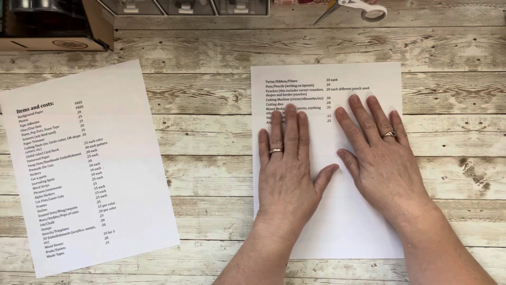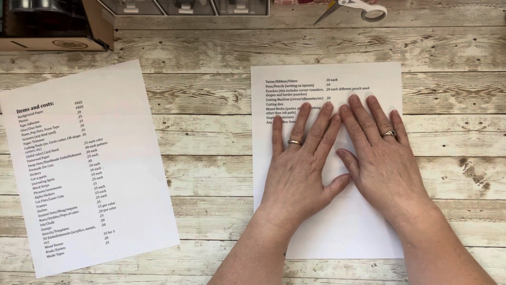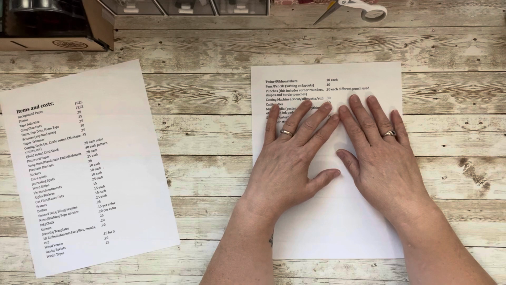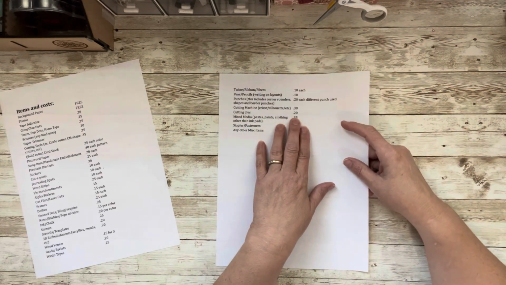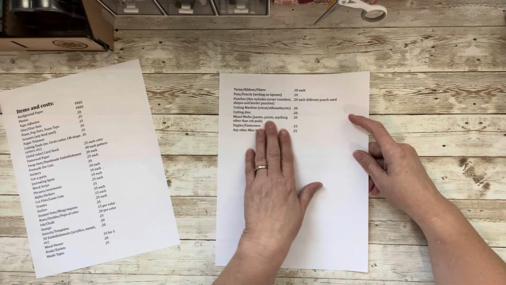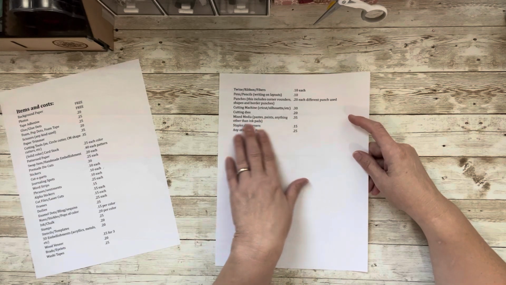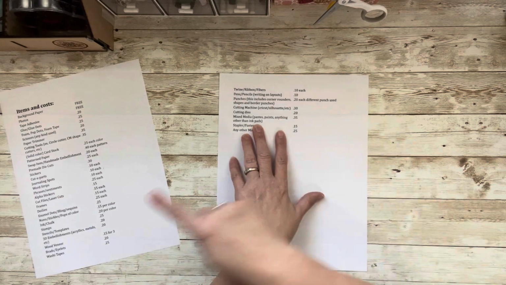Then we've got cutting machines, Cricut, silhouettes, 30 cents each. If you're using one to make your title, you want to account for that. Cutting dies, if you're using dies, 20 cents. Mixed media, paste, paints, anything other than ink pads, because we already charged ourselves for ink.